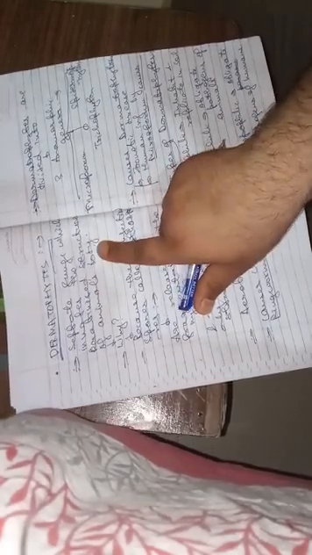Next is dermatophytes. Dermatophytes are septate fungi which invade the keratinized structures of the animal's body. That means the hyphae are septate, they contain septa, that is cross walls, and they invade the keratinized structures of animal or human body. Why only keratinized structures?